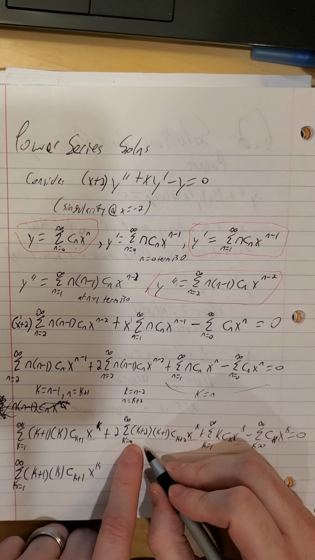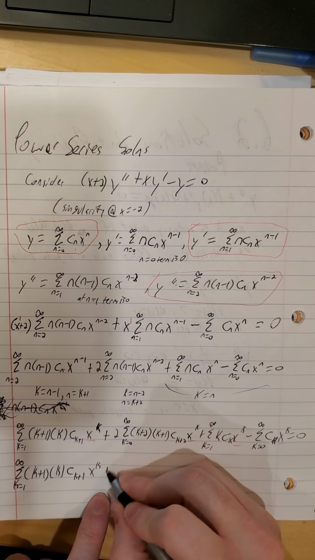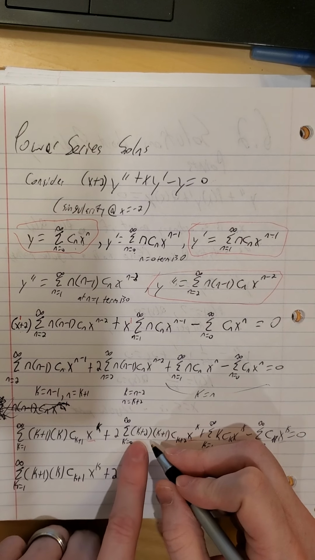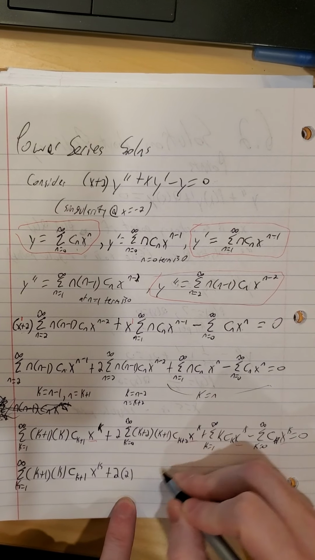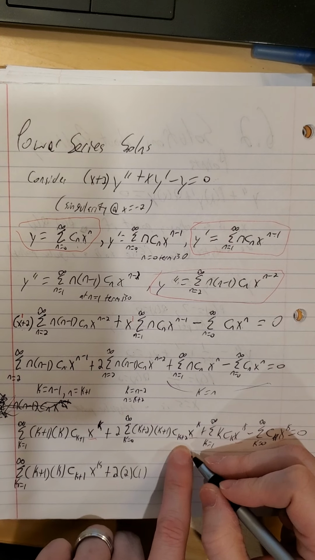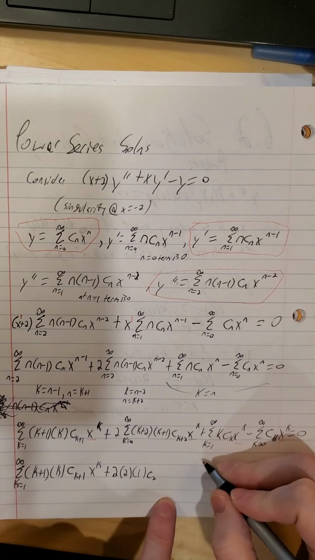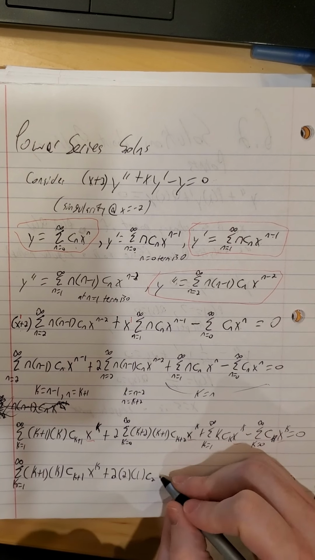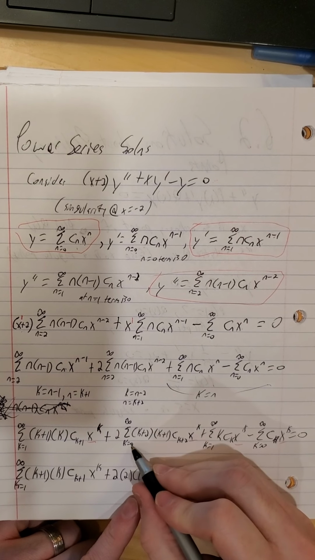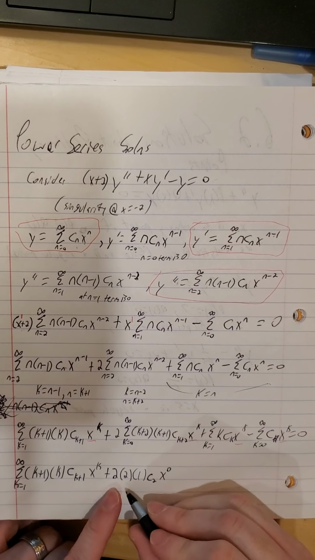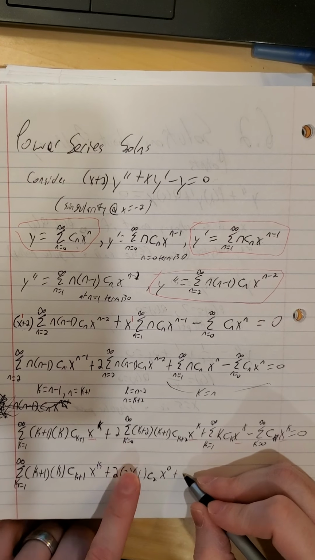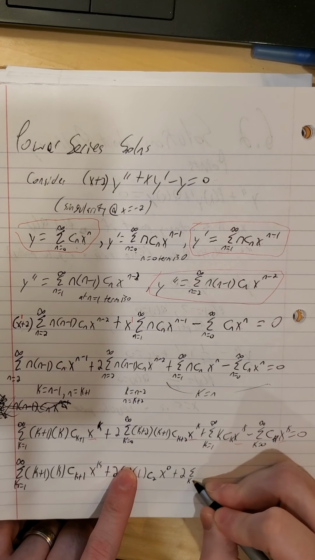So we're going to let k equal 0. So we have this 2 here. 0 plus 2 is 2. 0 plus 1 is 1. C sub 0 plus 2 is c sub 2. And x to the 0. So that was just plugging in k equals 0. So this is what our 0th term would look like. And then the rest of them will start at 1.